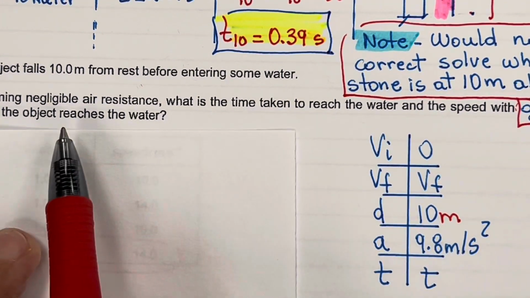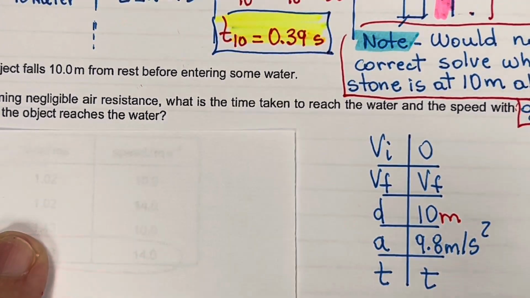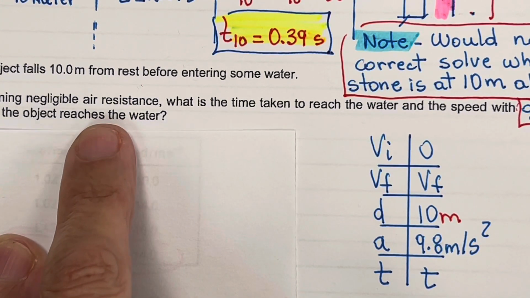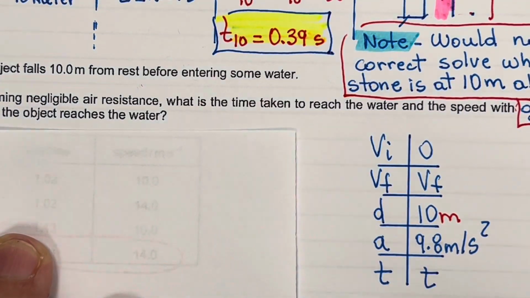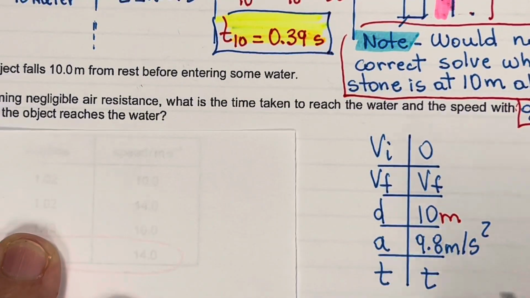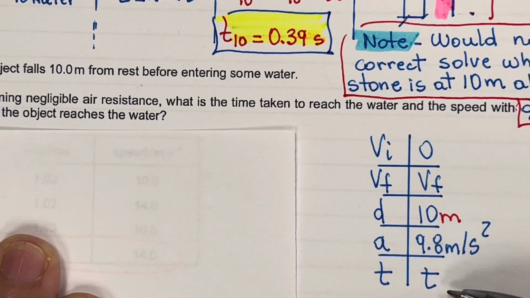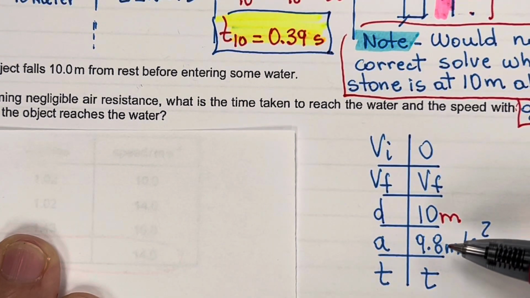Why? Because it says that the air resistance is negligible. If we had to use air resistance, then there are other factors involved, and the acceleration of the object is not going to be this, it's going to be something different. So that's why in this case, because it's negligible, acceleration is 9.8. And time, we don't know. So this is the data table based on the story.